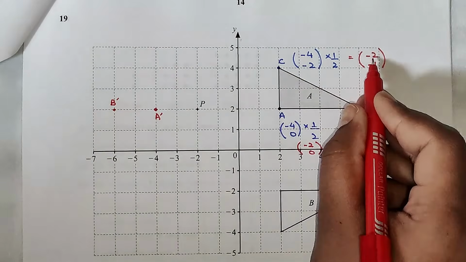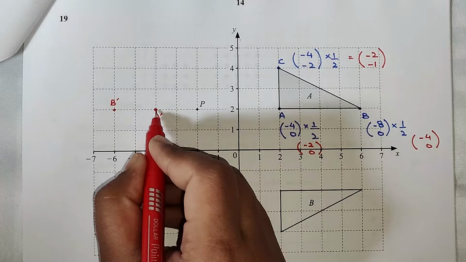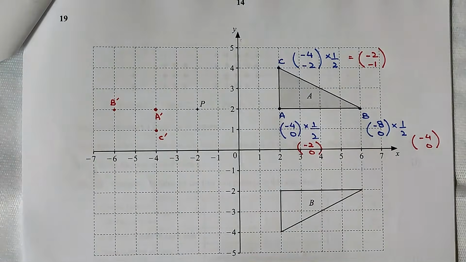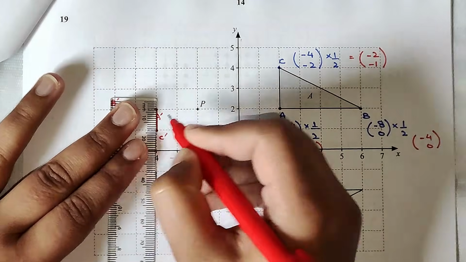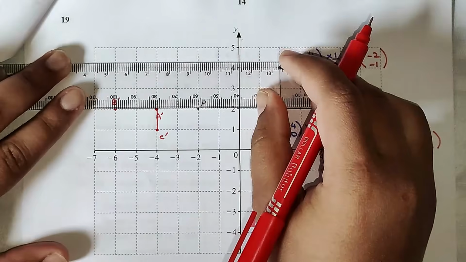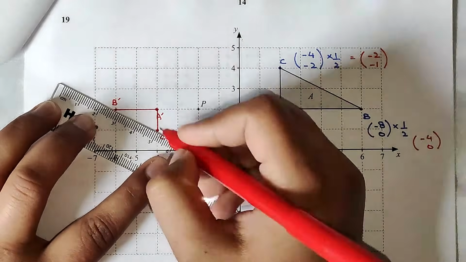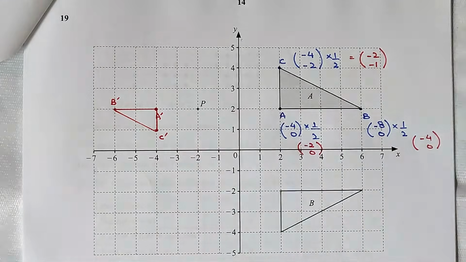C is negative 2, negative 1, 1, 2, this would be negative 2 and down, so it would be negative 1, so it would be C prime. So here is triangle C. That is an enlargement of triangle A by a scale factor of negative 1/2 and across a center P.